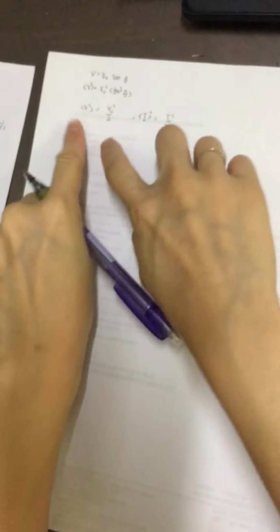The mean square value for your voltage is exactly the same, because you have V equal to V0 sine theta, and you square both sides, you have V0 squared sine squared theta, and you take the mean. So your mean square voltage will be equal to V0 squared divided by 2, which is exactly the same form as your current.